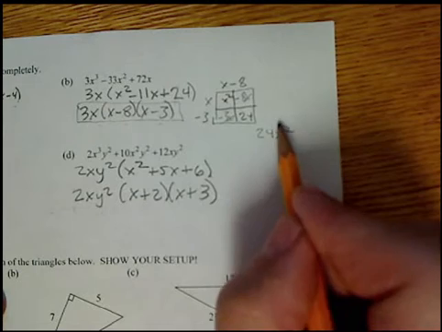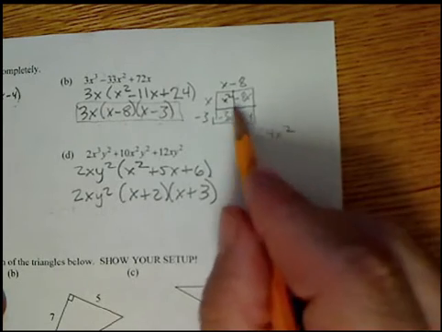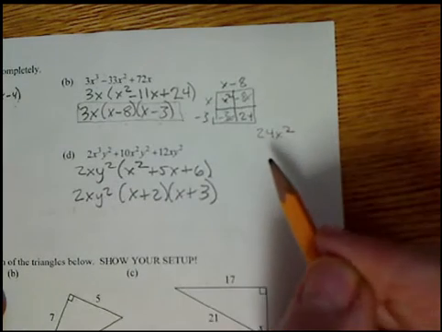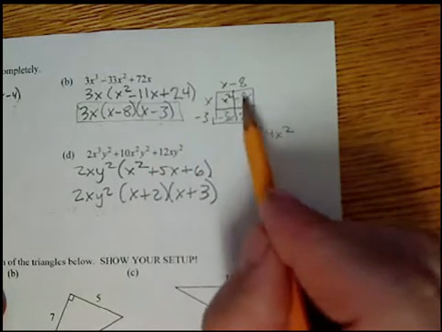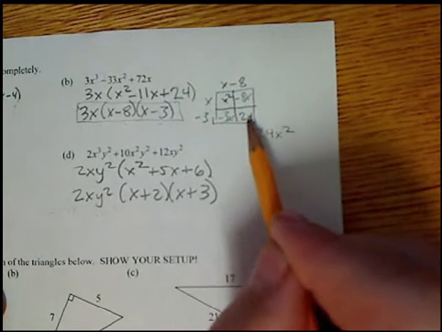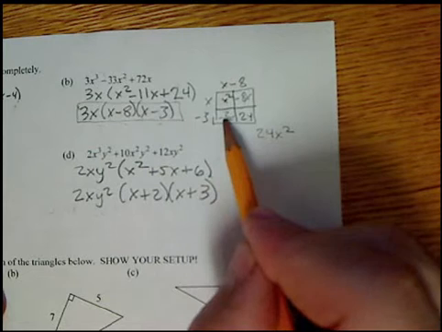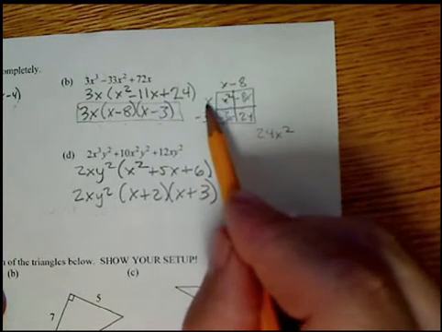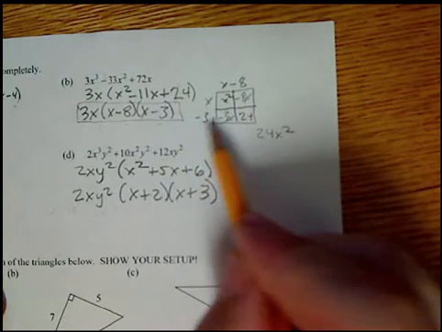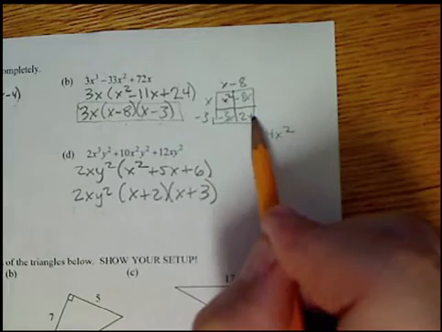Well, if I look at my factors of 24, 3 times 8 adds to 11. They have to both be negative, so I have negative times negative will give me a positive. So I made this negative 8x, negative 3x. So to get x squared, I have x times x. x minus 8, x minus 3. Negative 8 times negative 3 is positive 24.